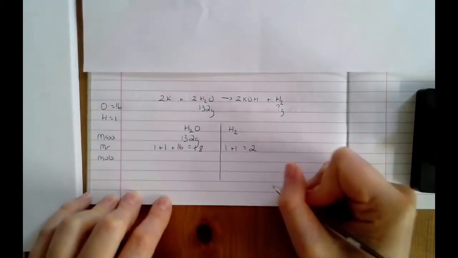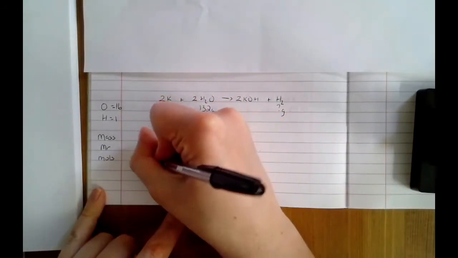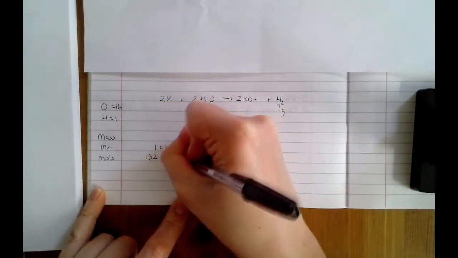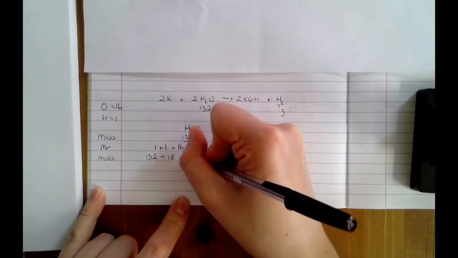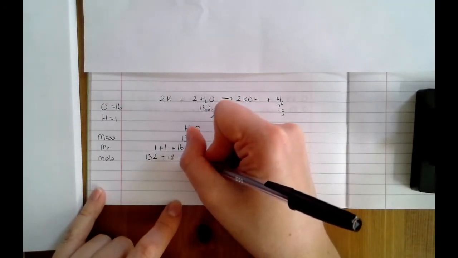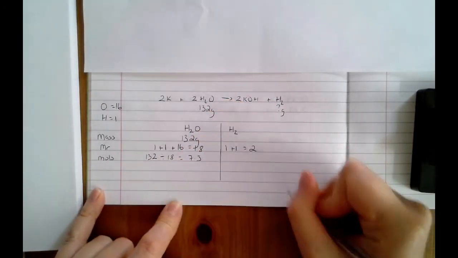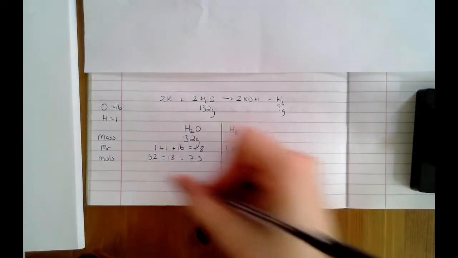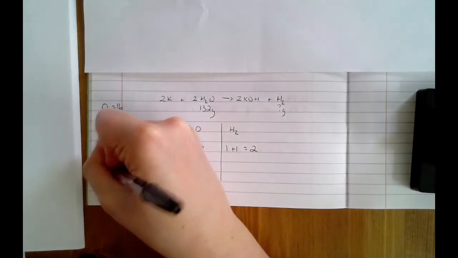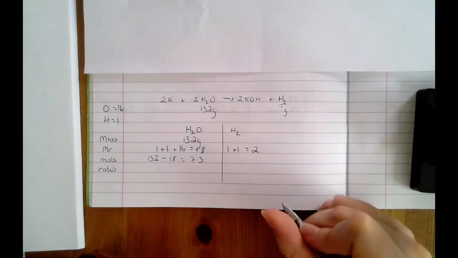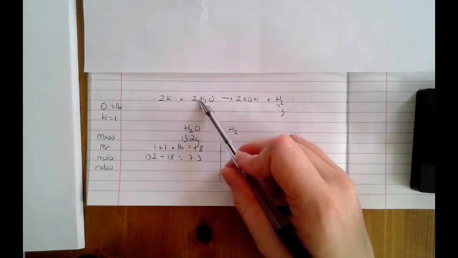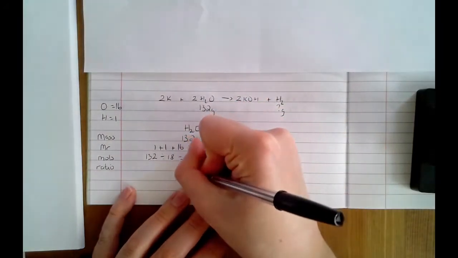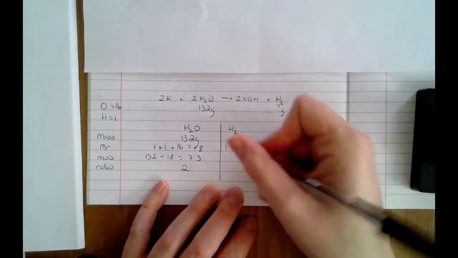For doing moles, it's going to be mass, which is 132, divided by formula mass, which is 18, and I'm going to get 7.3. I now need to do ratio. And ratio, I do use the large number. So the number in front of water is a 2. The number in front of hydrogen, there is none, so it's 1.